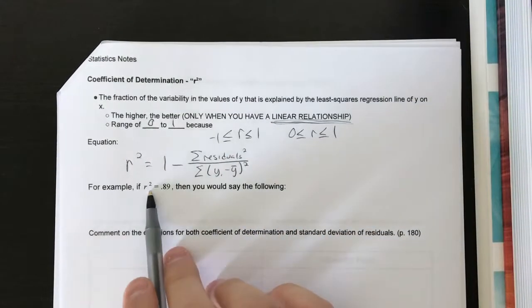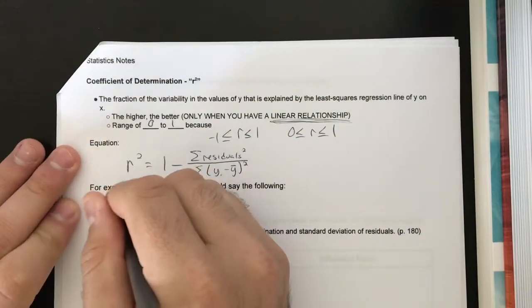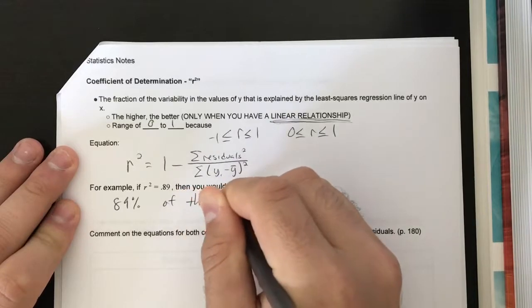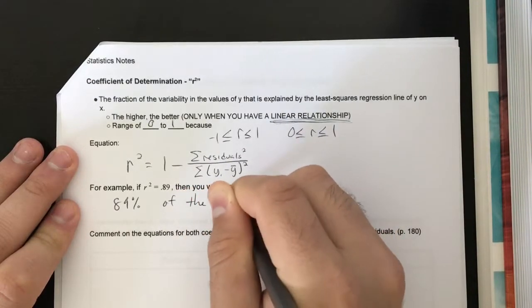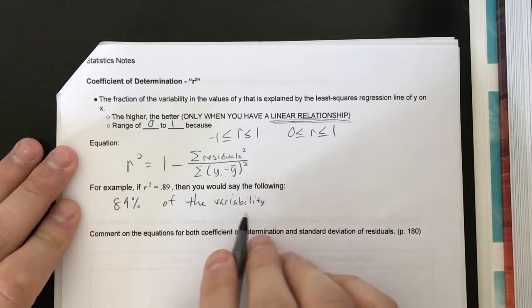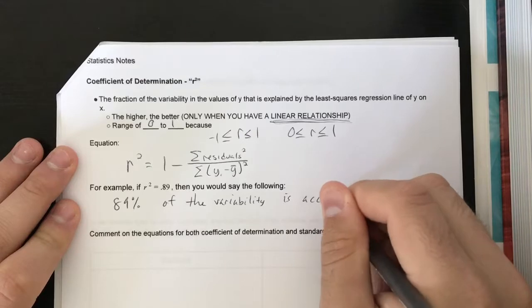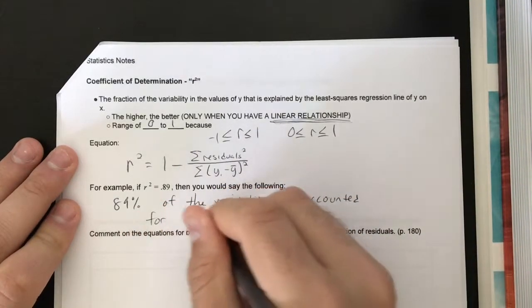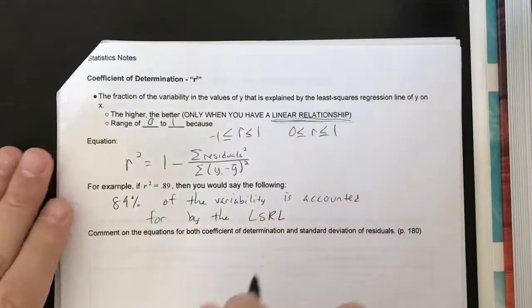For example, if R squared is 0.89, then you would say 89% of the variability, don't say variations, 89% of the variability is accounted for by the least squares regression line.